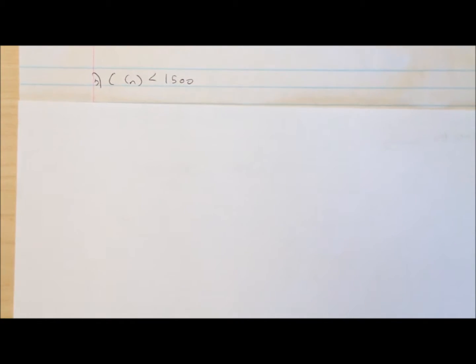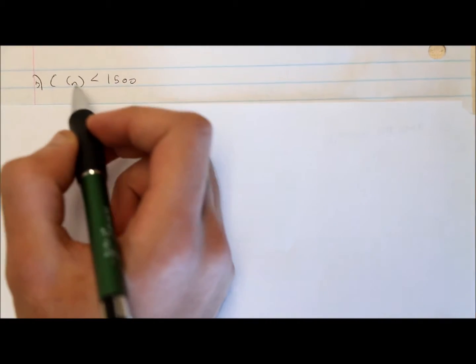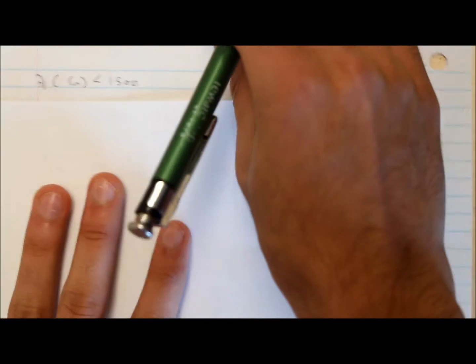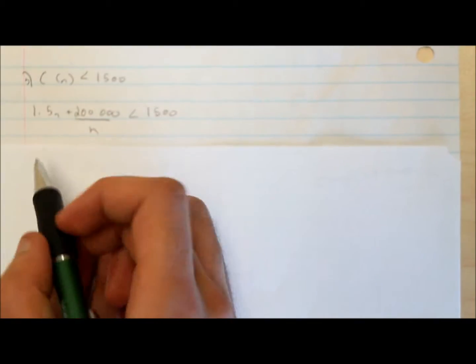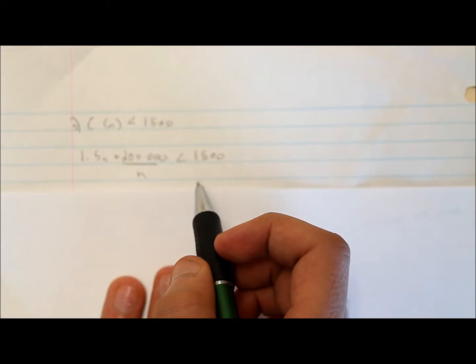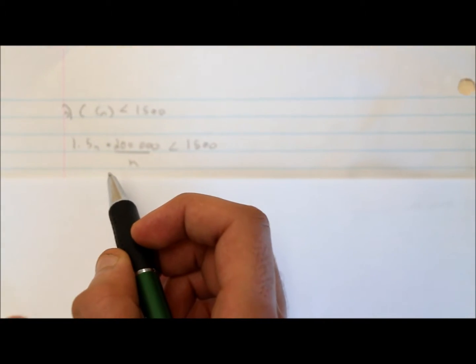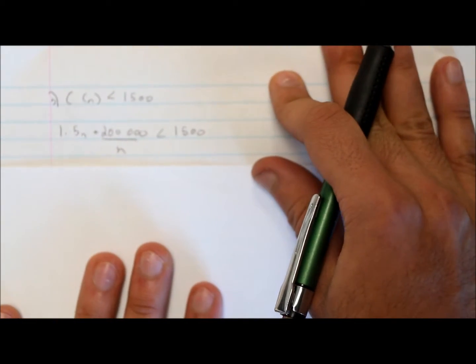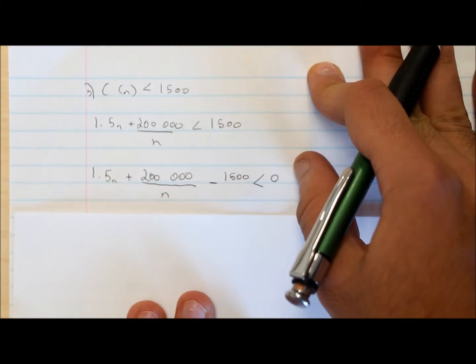Alright, so for B, we know that we have to set up an inequality. It's asking us for how much we can ship under $1,500, so I set the function to be less than 1,500. And this function is equal to what's given here: 1.5n plus 200,000 over n has to be less than 1,500. To solve an inequality, you always have to move everything onto one side. So all I did was shift the 1,500 over onto one side.